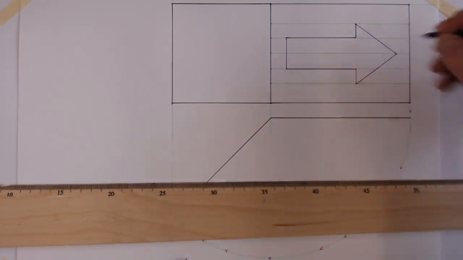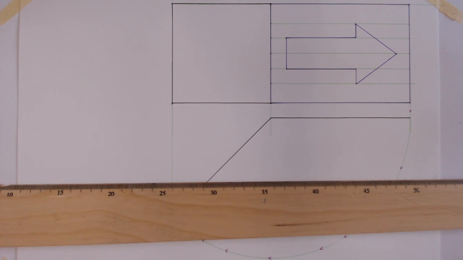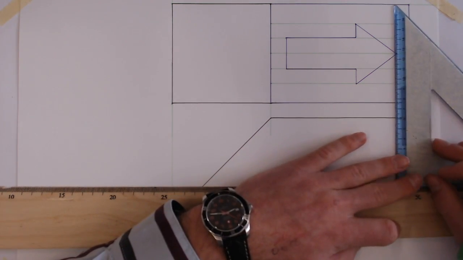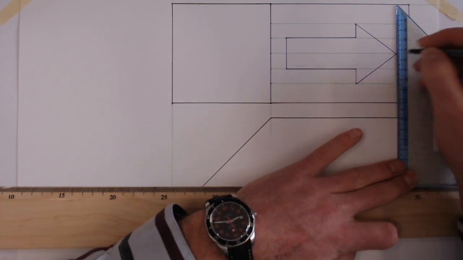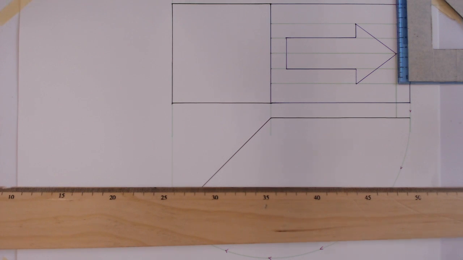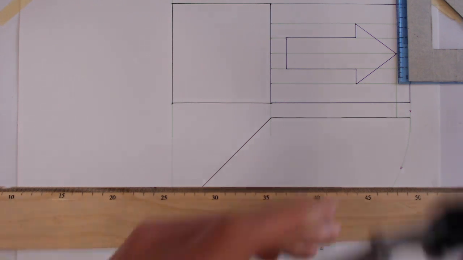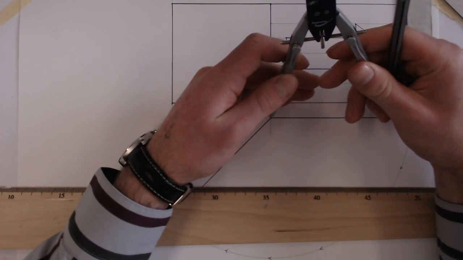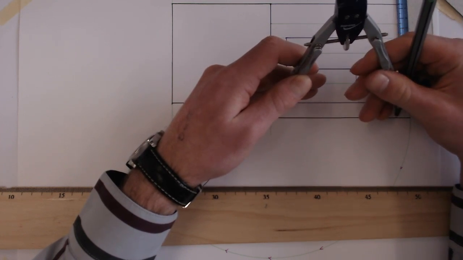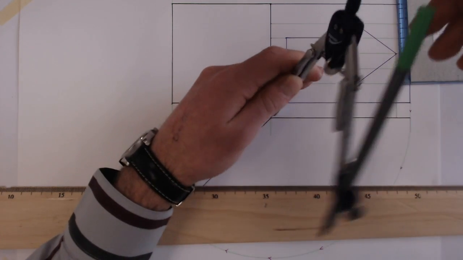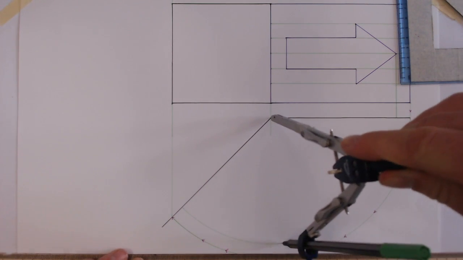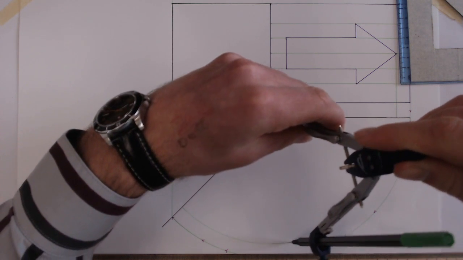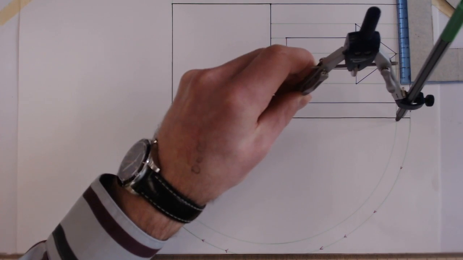Take my pencil, bring it down so I locate it on the hinge line. Rotate it around, like so.